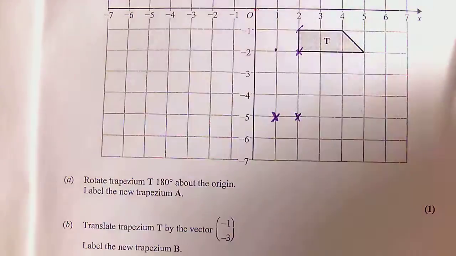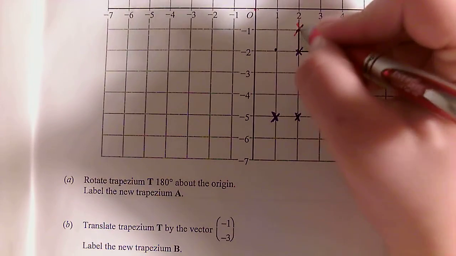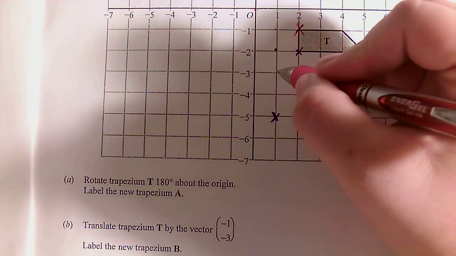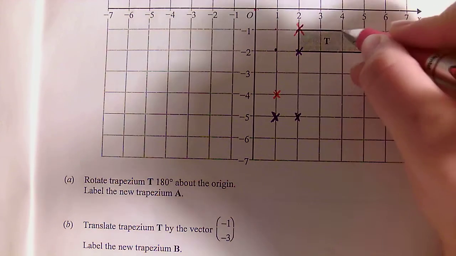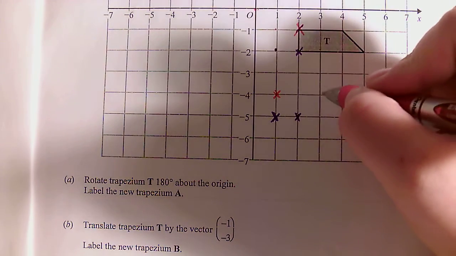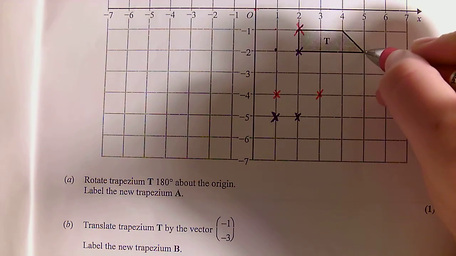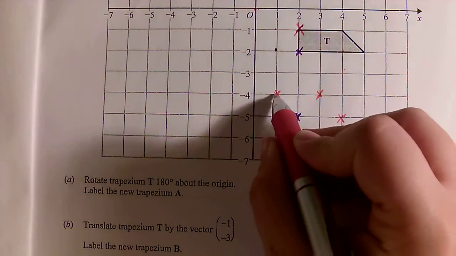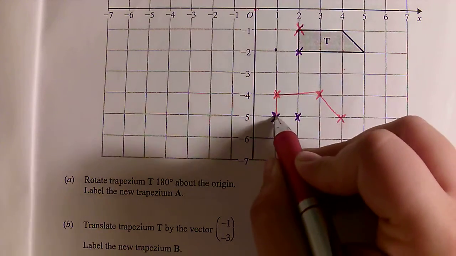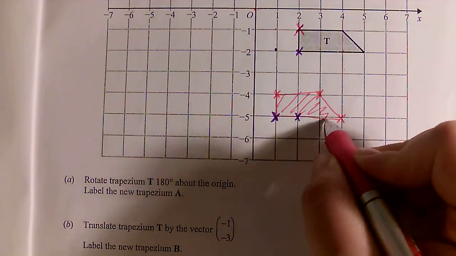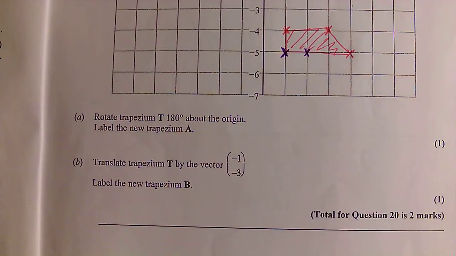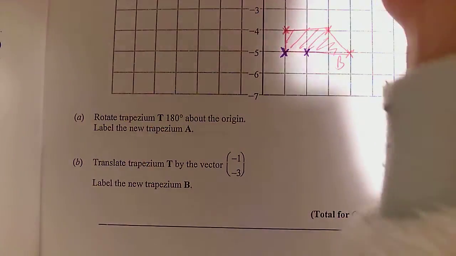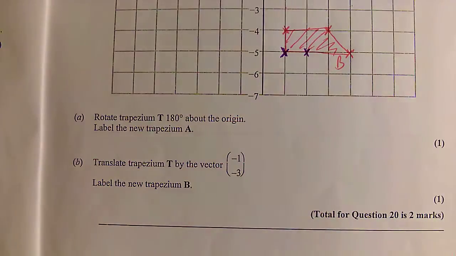Let's take another point. Let's do this one in pink. -1, -3, so this point is here. This one, -1, -3. This point, -1, -3. And you can see that my trapezium is starting to take shape. Label that new trapezium B. Oh, that one should be A, shouldn't it? Okay.